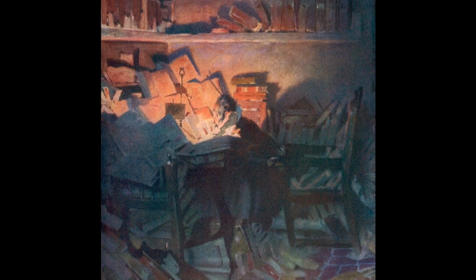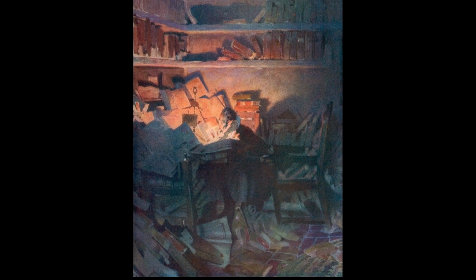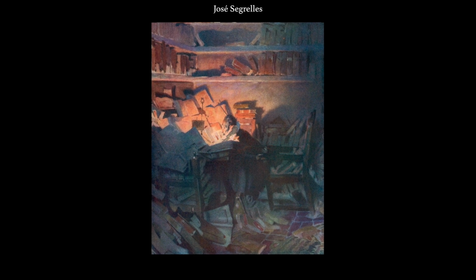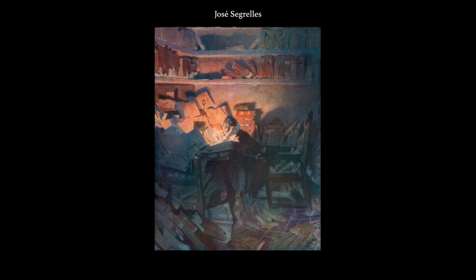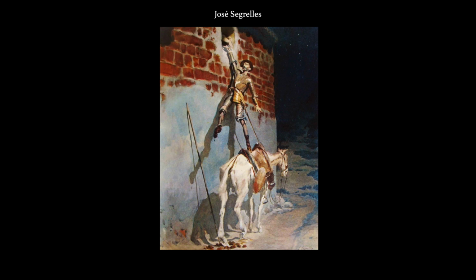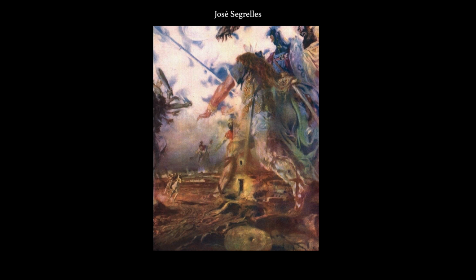1966 was the 350th anniversary of Cervantes' death, and to honour his memory, a lavish limited edition was published featuring the paintings of seminal Spanish fantasy artist José Sigüenza, who, although 80 years old at the time, had evidently lost none of his talent for dramatically lit narrative illustration.